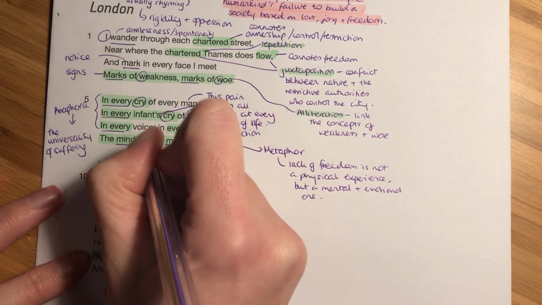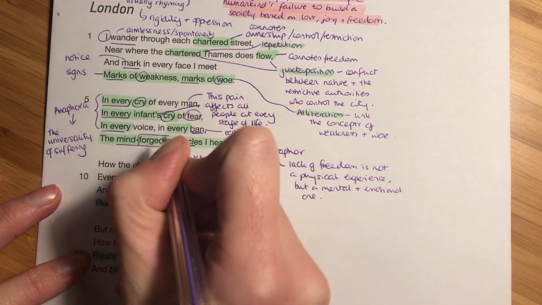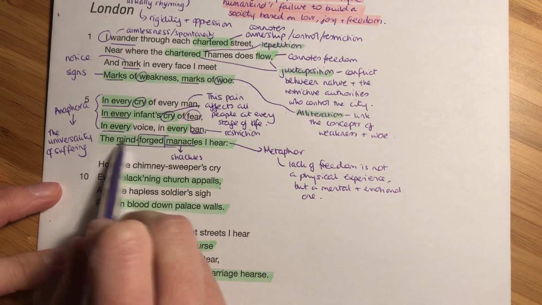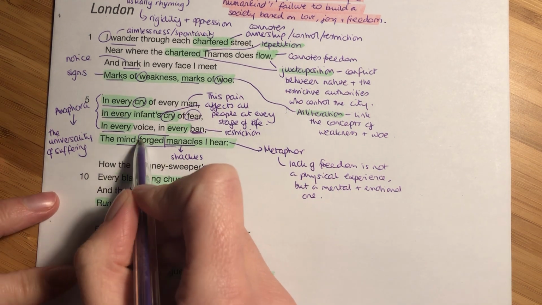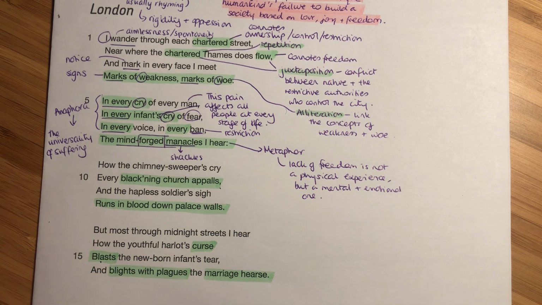The word forged, I think, is really interesting. The mind-forged is a compound adjective, two words joined together by a hyphen, that describe these manacles. And forged has these connotations of industry. And it's here, I think, that we see a nice AO3 connection, that this idea of something being forged links to Blake's suspicion and rejection of the Industrial Revolution. He rejects these ideas of industry as being a positive thing for humanity.